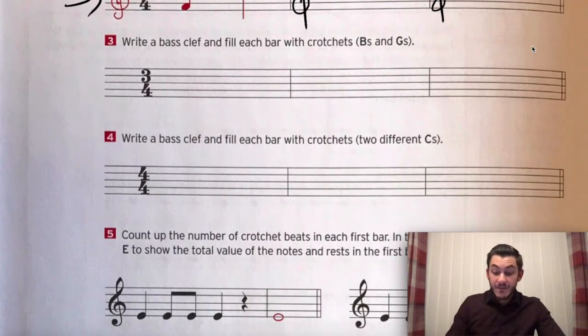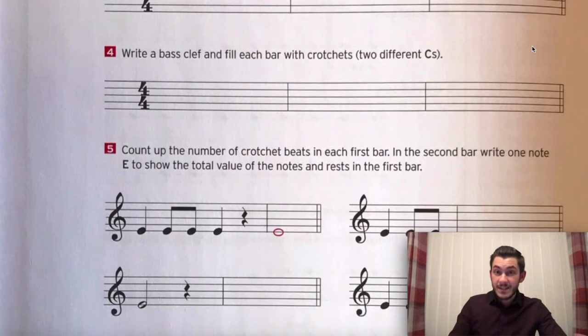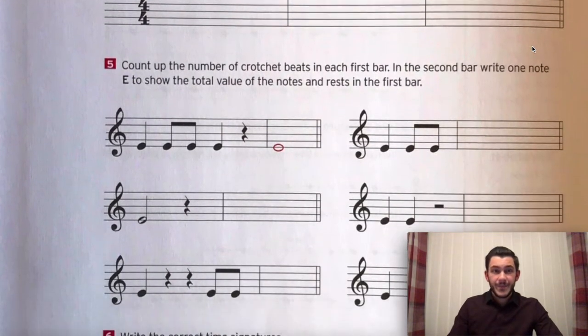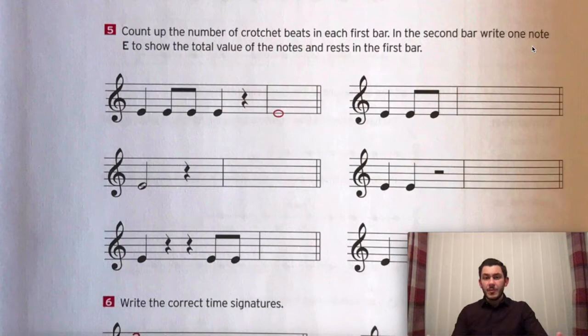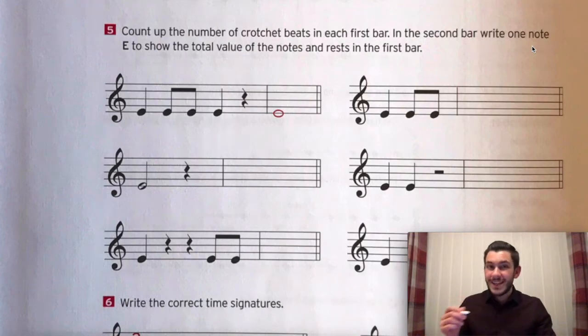Write a bass clef and fill each bar with crotchets. Write a bass clef and fill each bar with crotchets. Number 5 asks us to count up the number of crotchet beats in each first bar, and the second bar, write a note that equals that value on the note E.